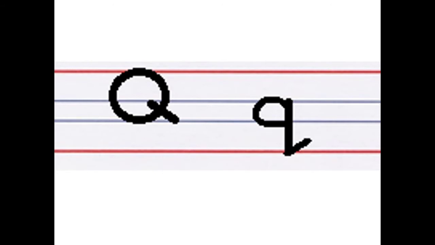The letter Q capital comes between the first line and the third line. Look, we draw a circle between these two lines, okay? Then we draw a tail. It's like a small tail, okay? This is Q capital. Q small comes between the second line and the fourth line. Look, Q capital does not reach the fourth line, but Q small does.